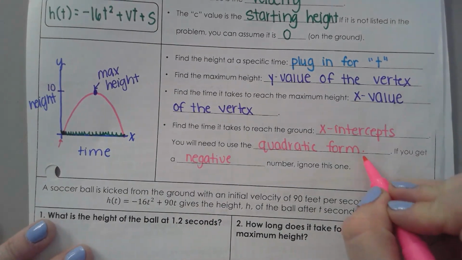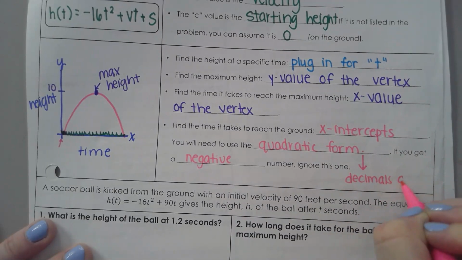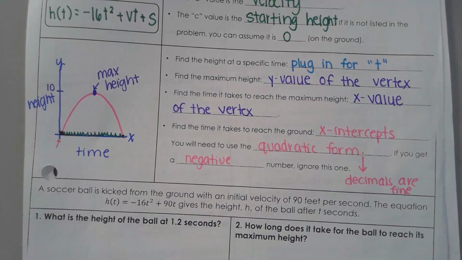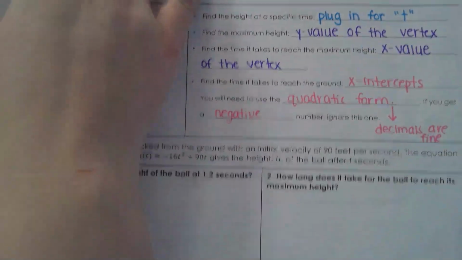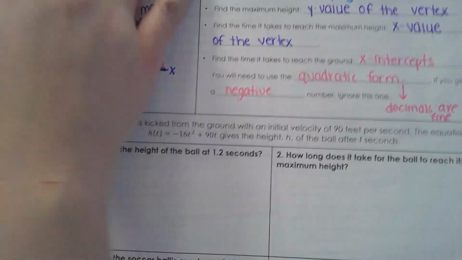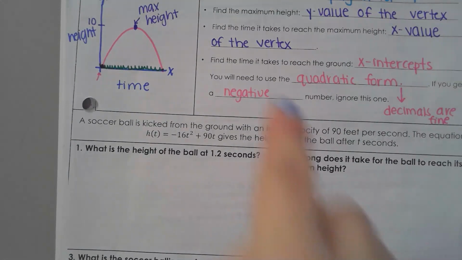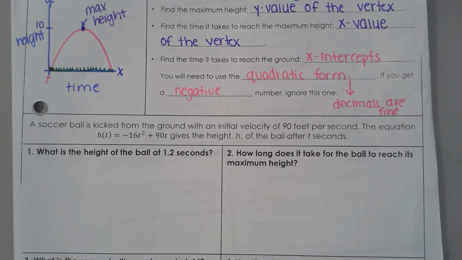And something else you're going to be really happy about is that decimals are fine. Which means you can just type it all in at once instead of having to do it little piece by little piece like we did previously. So only on word problems can you do that. If I just give you a problem and I say solve with the quadratic formula, you've got to do it little piece by piece and simplify as you go. But on these word problems, you can just get decimals. That'll make it easier. So let's start.